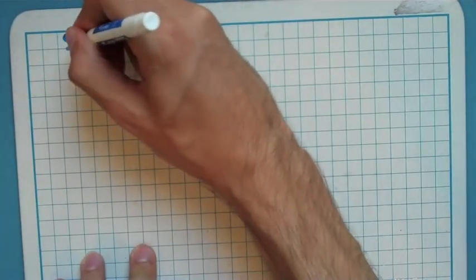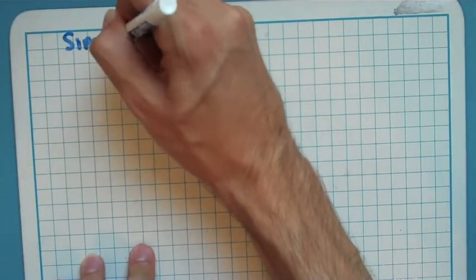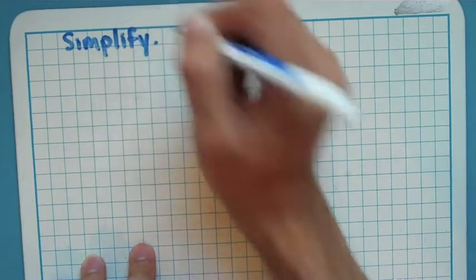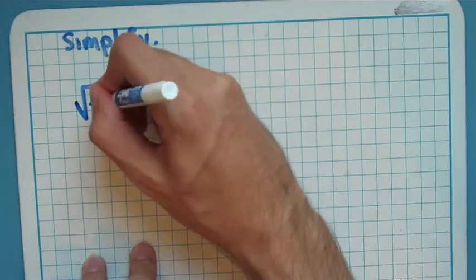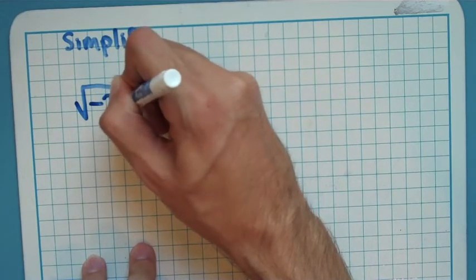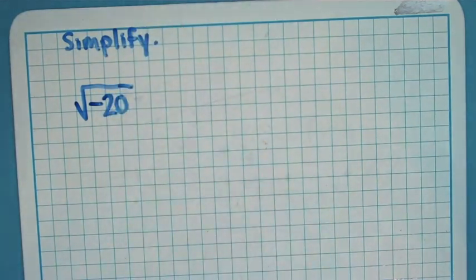So we're learning about this new system of numbers here, which I'll explain in more detail in class. But this video is going to focus on simplifying imaginary numbers. So let's say we had something like the square root of -20.